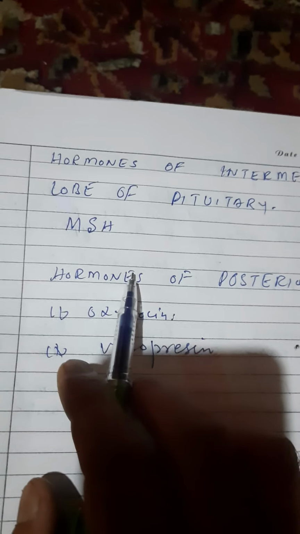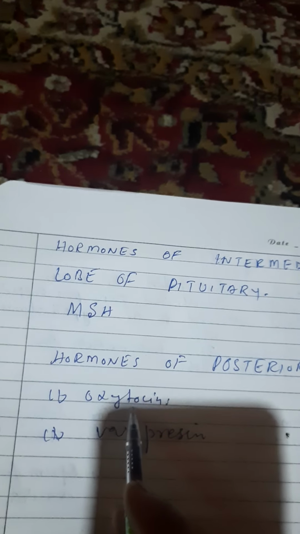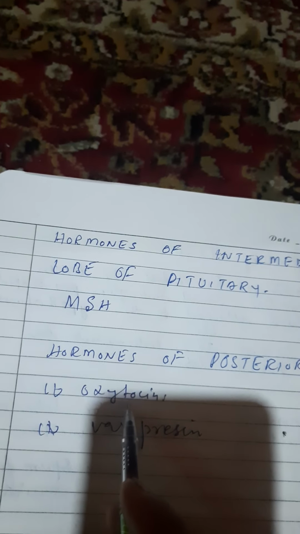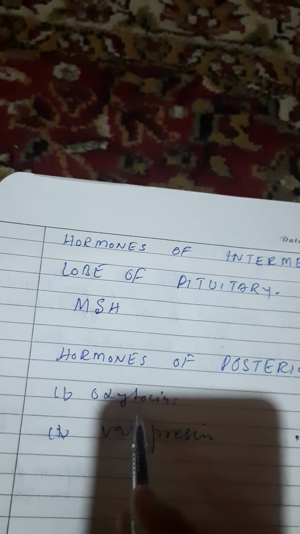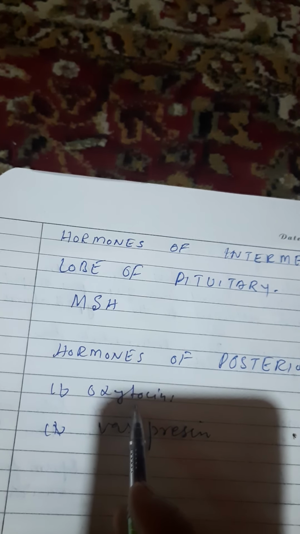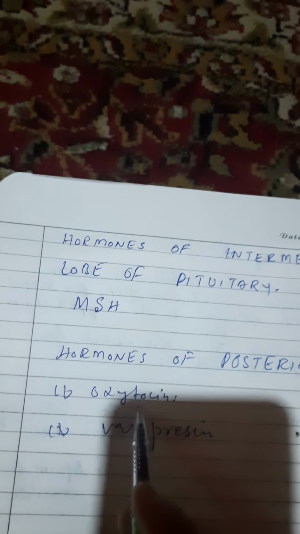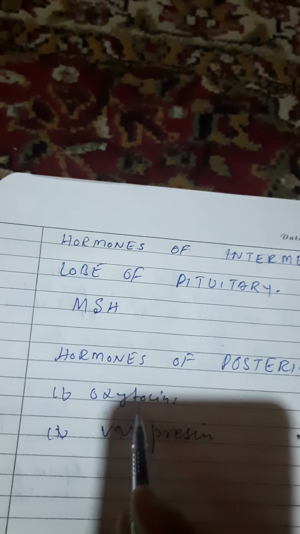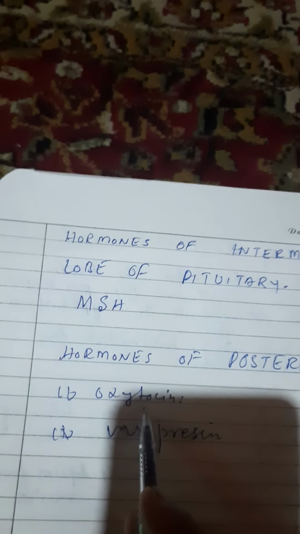It secretes two hormones, oxytocin and vasopressin. Now, what is the function of oxytocin? Oxytocin induces contraction of smooth muscles of the uterus during the birth of the young one, and of myoepithelial cells of the mammary glands to cause release of milk during sucking by the infant. Due to this role, oxytocin is called birth hormone and milk ejecting hormone.